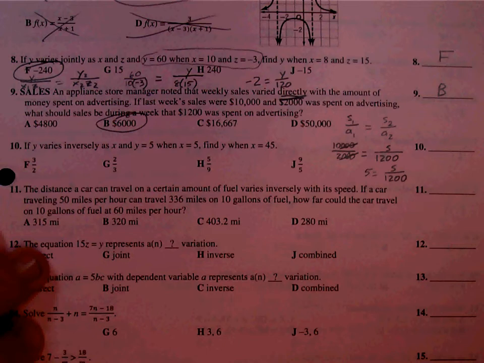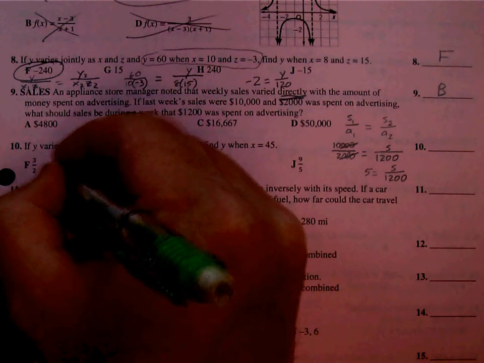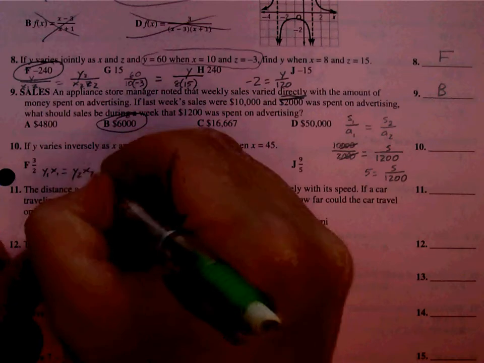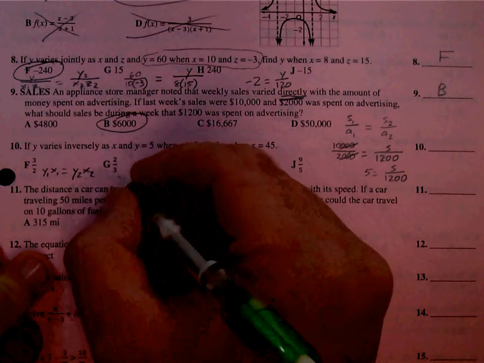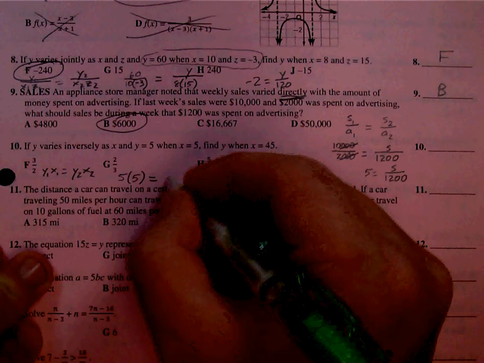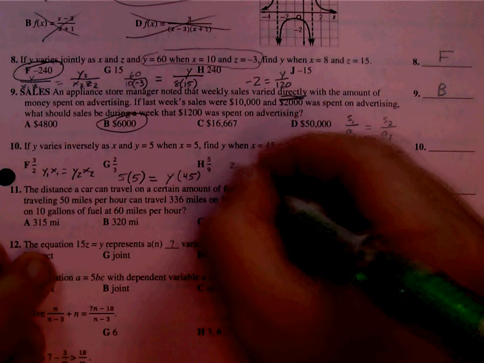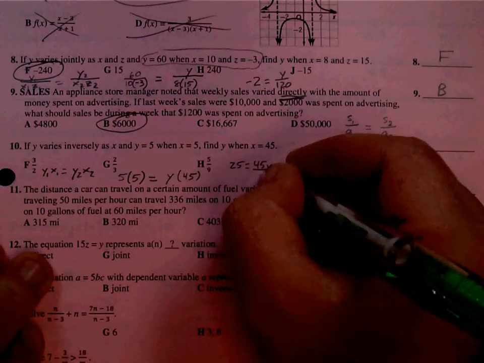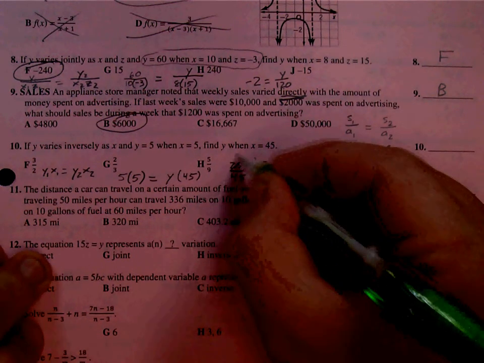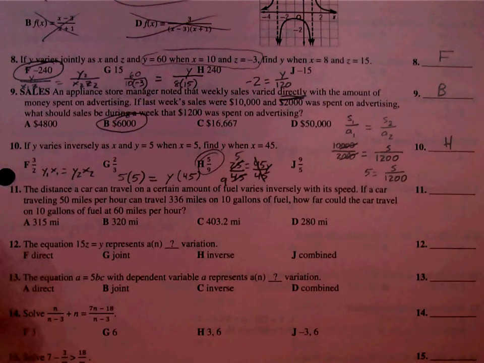Number 10 rather. Y varies inversely. So instead of y over, it's going to be y times x1. If it's inversely, they're going to actually get multiplied together. Equals y2 x2. Plug your numbers in. So y was 5 when x was 5, so 5 times 5 equals, and now we're looking for y when x was 45. So 5 times 5 is 25, so we have 25 equals 45y. We would divide by 45. Divide and multiply by 5, so 5 over 9. So 5/9 would be our answer. That's H. Number 10 was H.